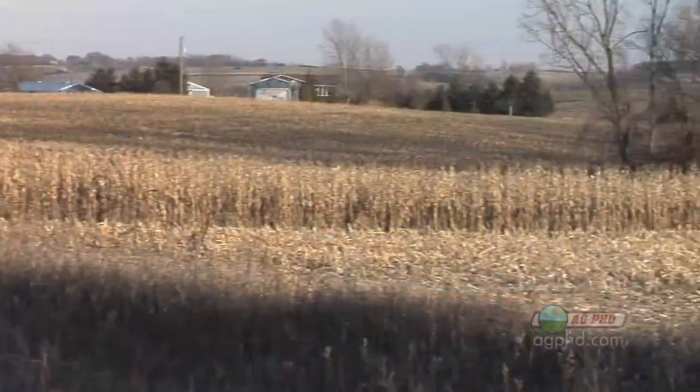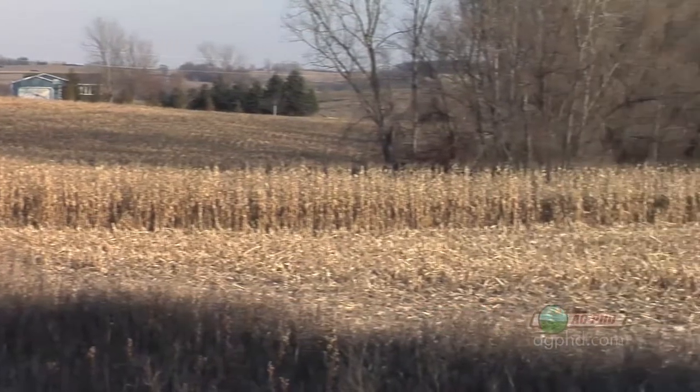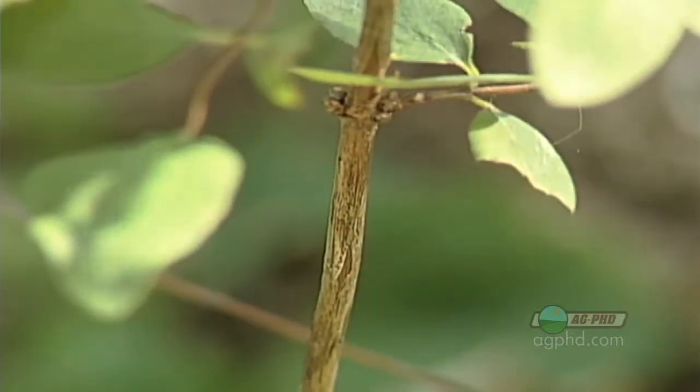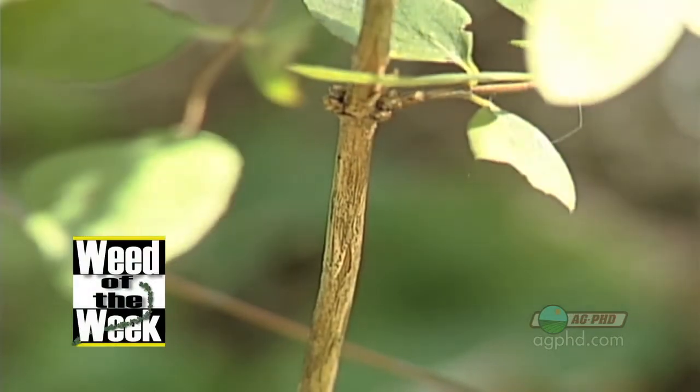Well, once again, there are a lot of reasons why farmers may leave strips of crop out in the field, but one reason they won't do it is to control our weed of the week. Can you identify this week's weed?